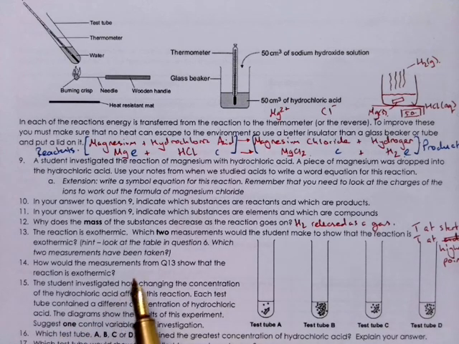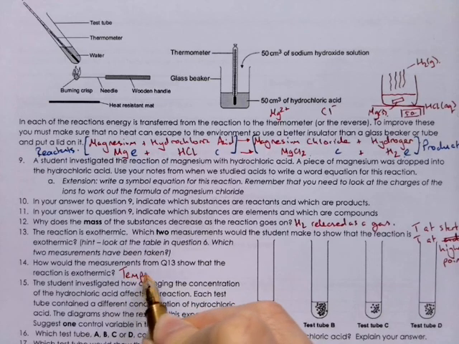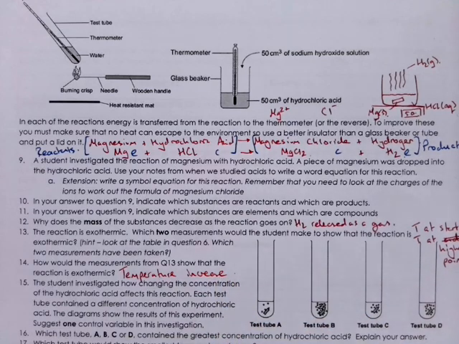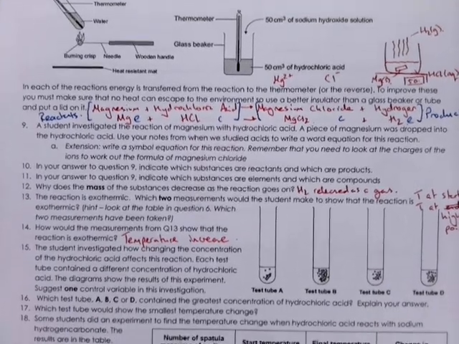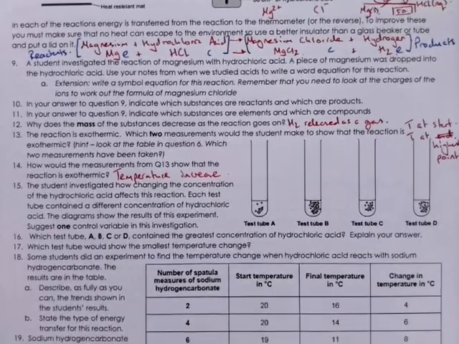How would the measurements from question 13 show that the reaction is exothermic? Temperature would obviously increase. The student investigated how changing the concentration of the hydrochloric acid affects this reaction. Each test tube contains a different concentration of hydrochloric acid. The diagrams show the results of this experiment. Suggest one control variable.